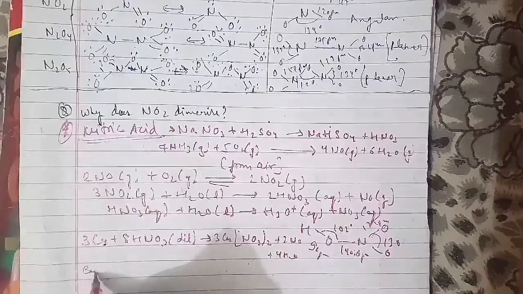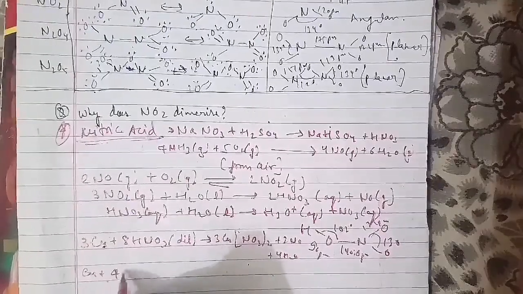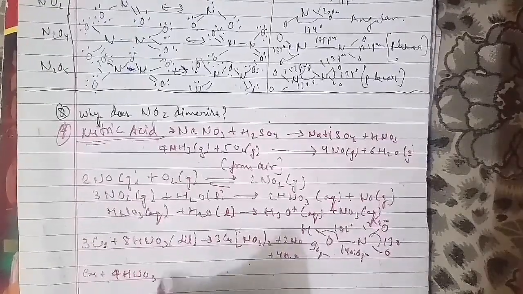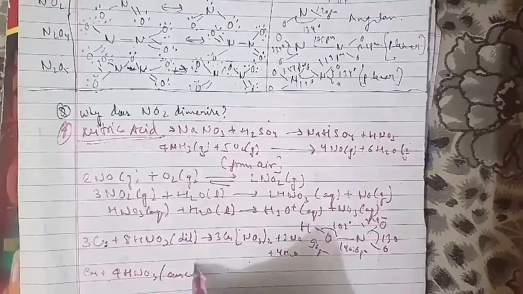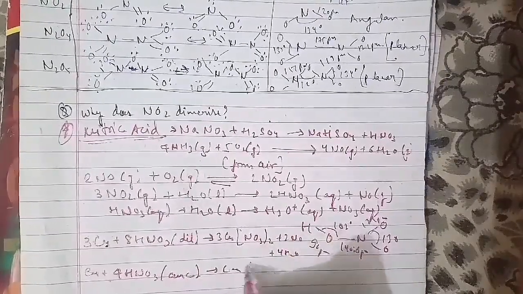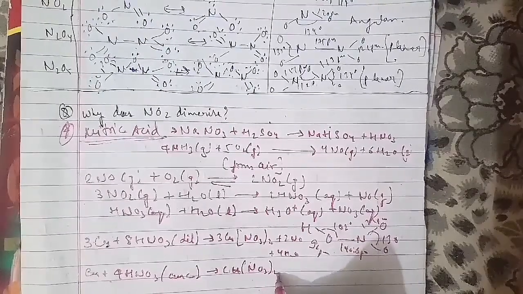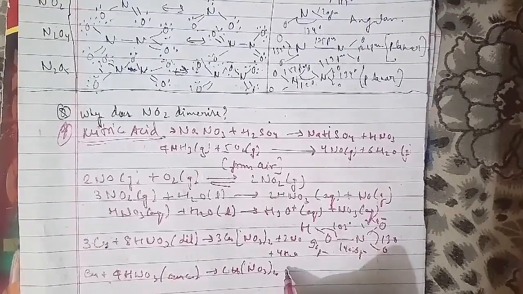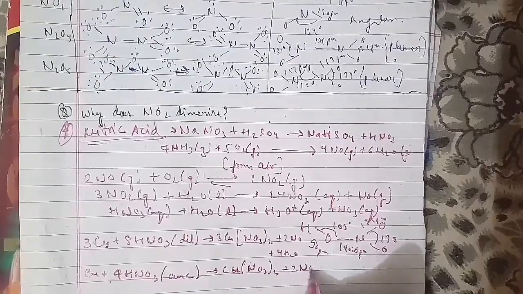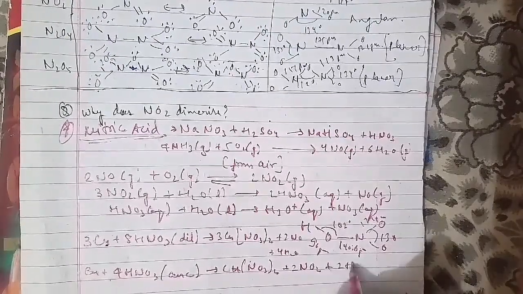The other we have here is Zn plus 4 HNO3 concentrated will give Zn(NO3)2 plus 2 H2O plus 2 NO2 that we have.